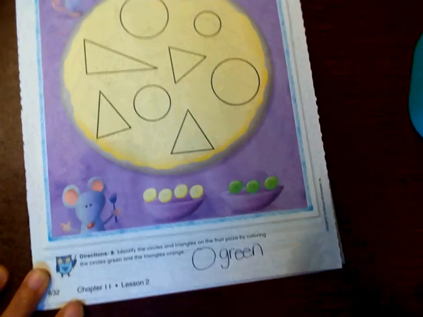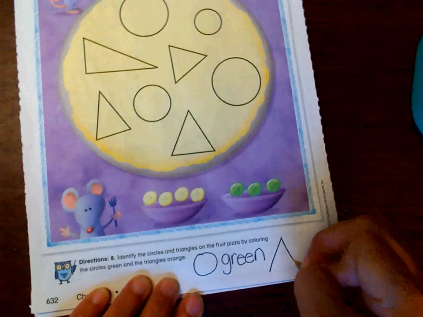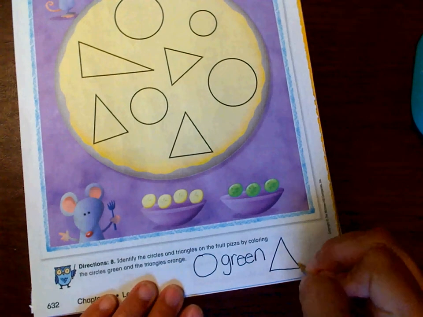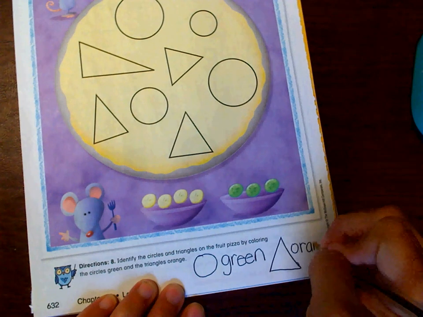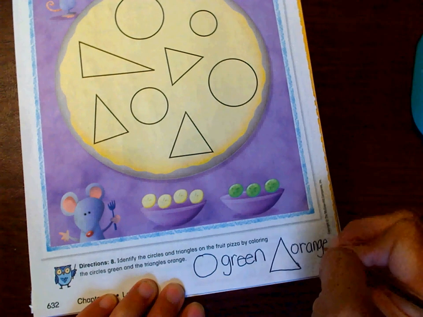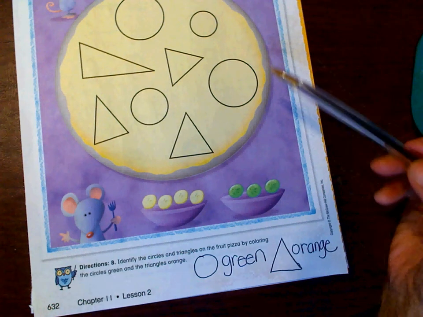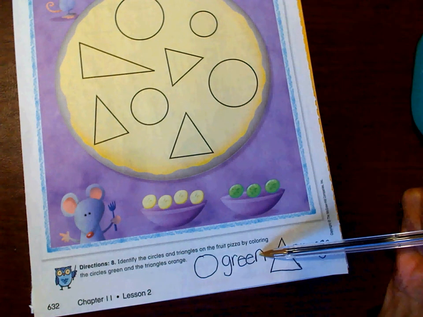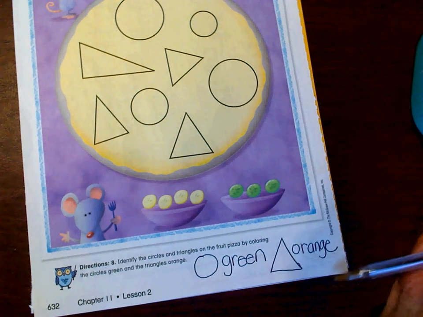Then I want you to identify or name all of the shapes that look like this that are triangles, and I want you to color those orange, and I'm going to write the color word for orange next to the triangle. So take a minute, get your orange and green crayons, pause the video, and then I want you to make your fruit pizza, coloring all of the circle fruits green, and all of the triangle-shaped fruits orange.